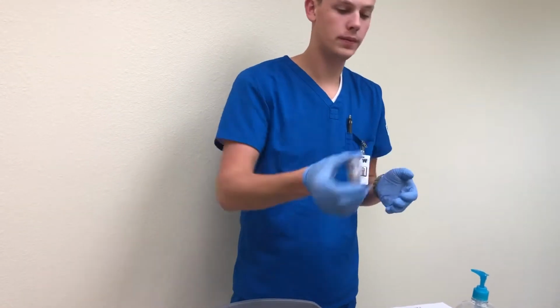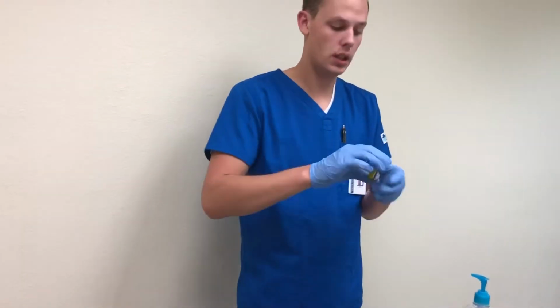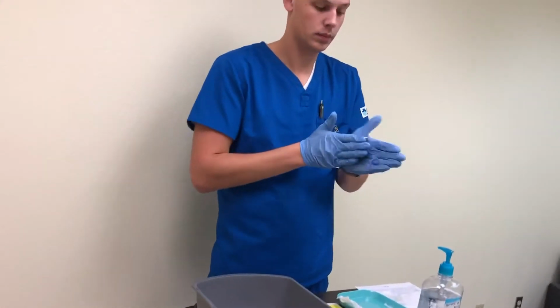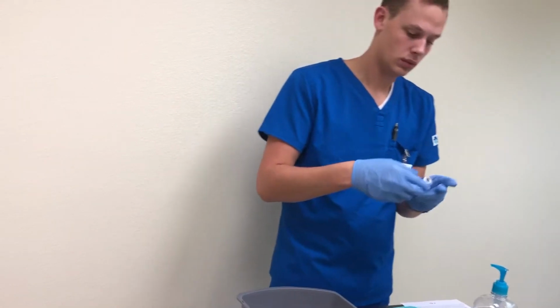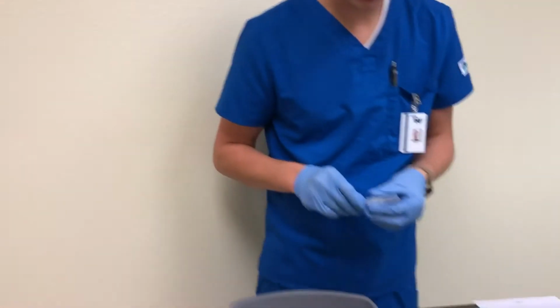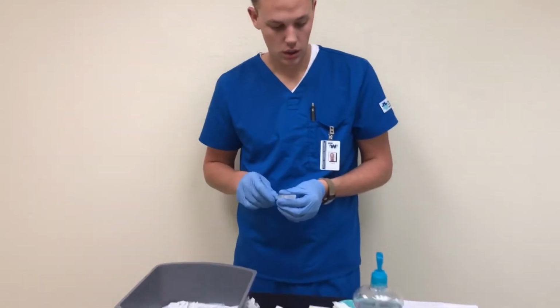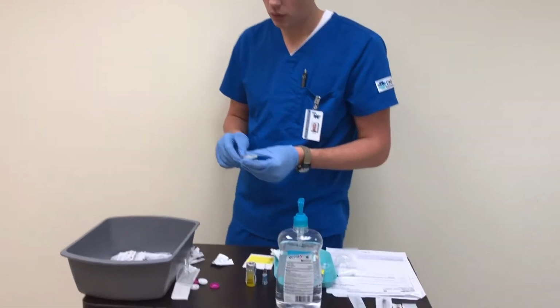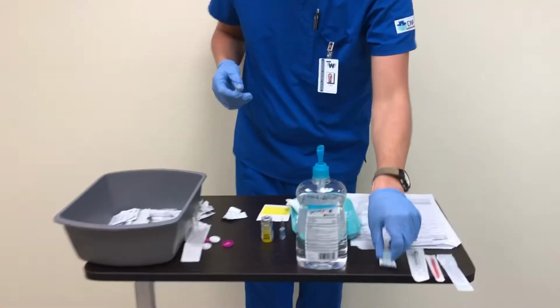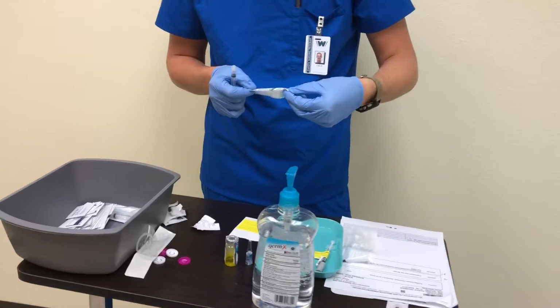Again, inverting to make sure I get anything that's in the cap. Okay, and we're all mixed up. So then we're gonna switch needles, because then I'm going to be withdrawing, so I'll just put the cap in sharps, and get out this 21 gauge.